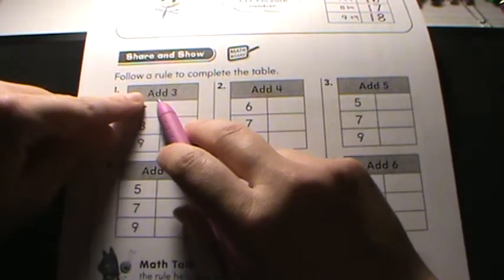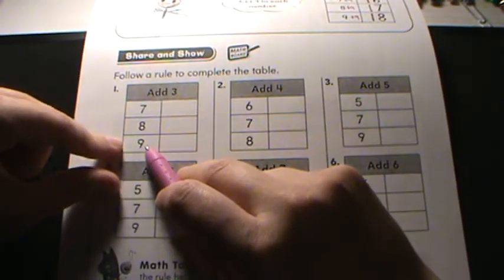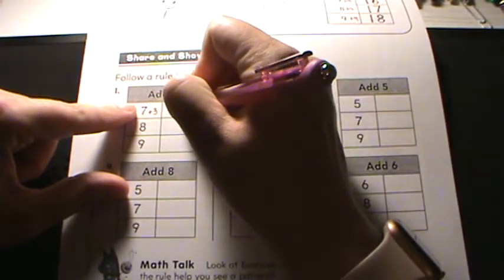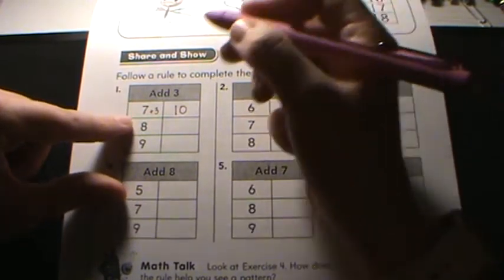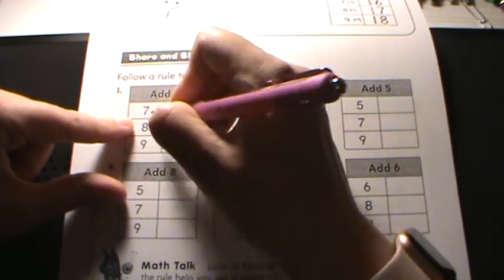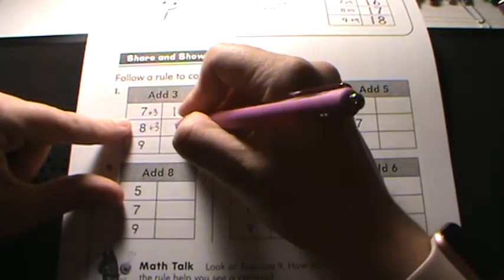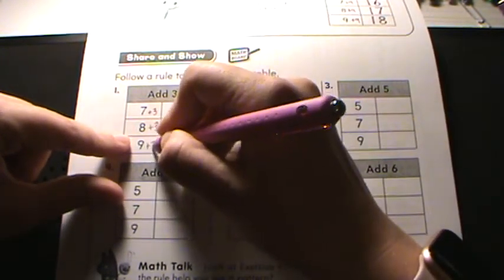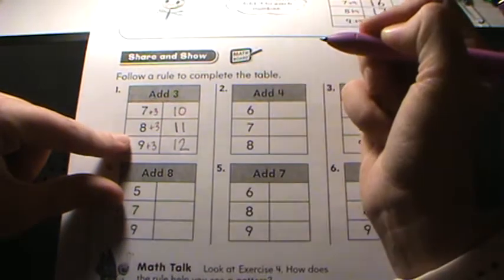So the rule here is to add 3 to all of these numbers. So 7 plus 3, right? 7 plus 3, I know, makes a group of 10. So I don't even have to think about that. So now I have 8 plus 3, I know that's going to increase to 11. And then 9 plus 3 will be 12.